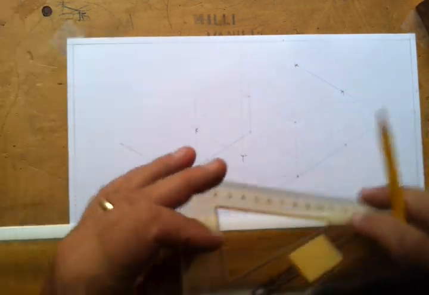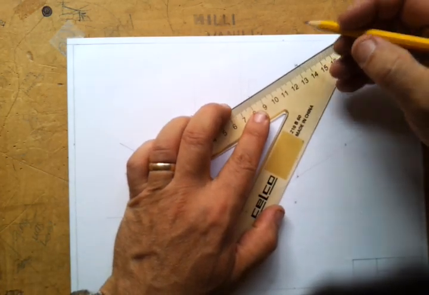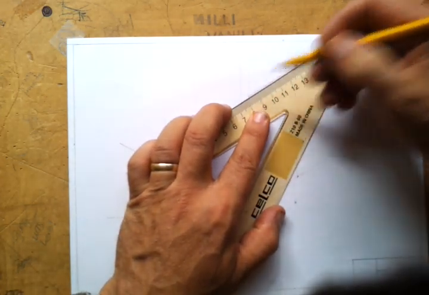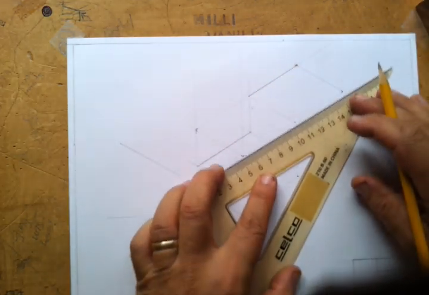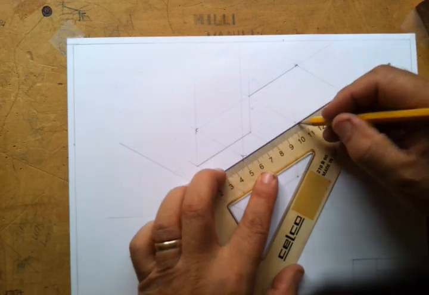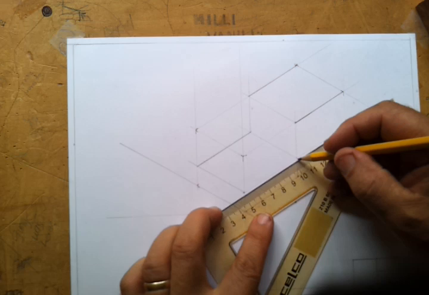So now if I were to firm in this outline, which I shall do for you, you're going to see I've got the shape of my object. And it's starting to look a little bit like a 3D shape, which is what we really want. So there's another line here. And another line there.